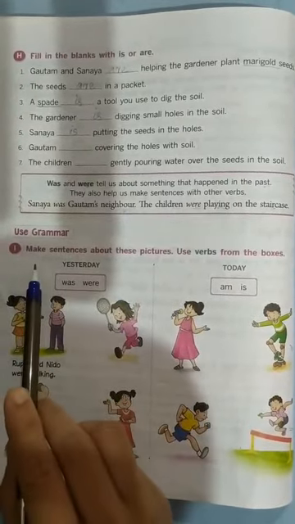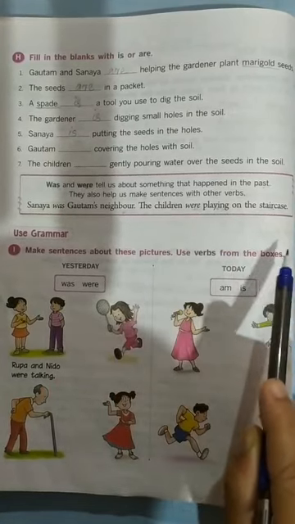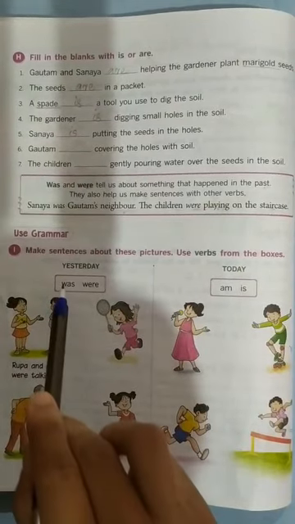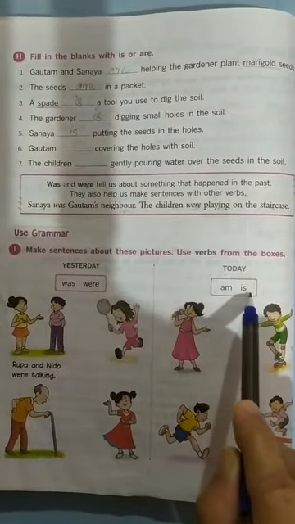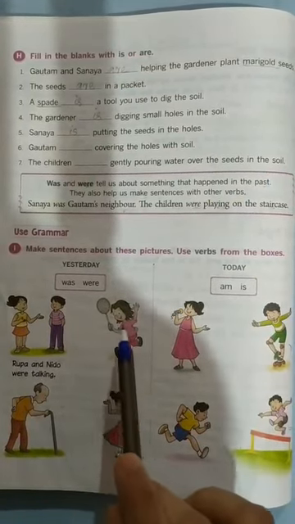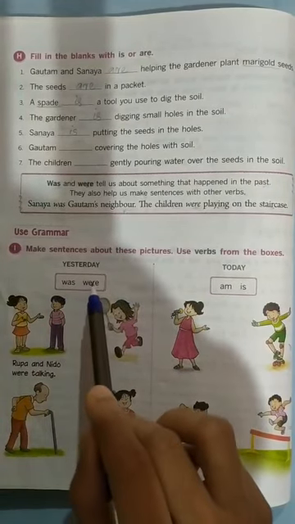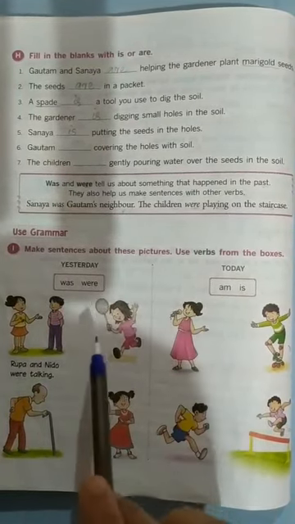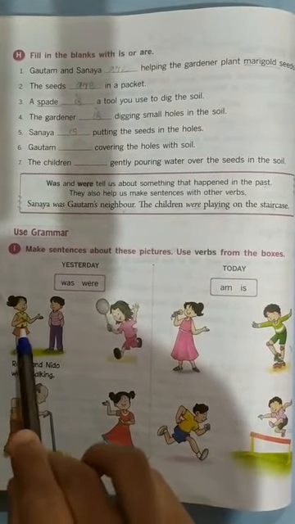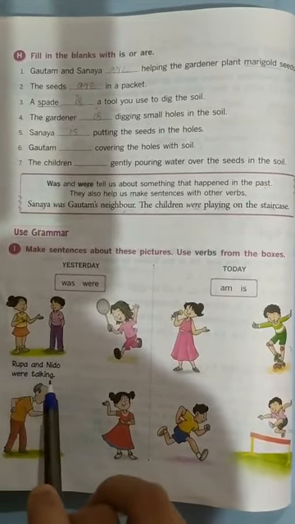Use grammar. Make sentences about these pictures. Use verbs from the boxes. Here you can see some pictures and the auxiliary verbs are given in the boxes. We need to make sentences about these pictures by making use of the helping verbs given in the boxes. First one is already given. You can see the picture of a boy and a girl. The sentence given is Rupa and Nido were talking.